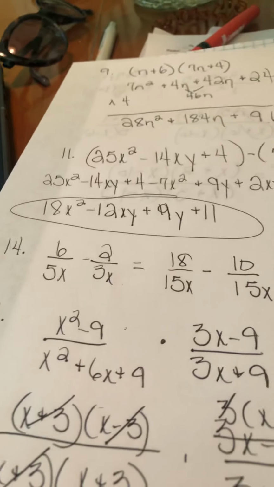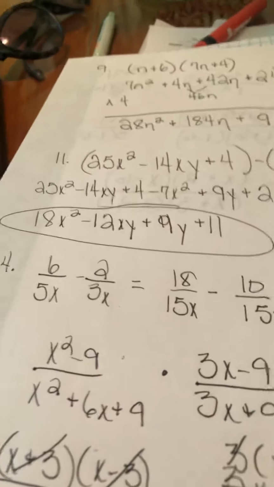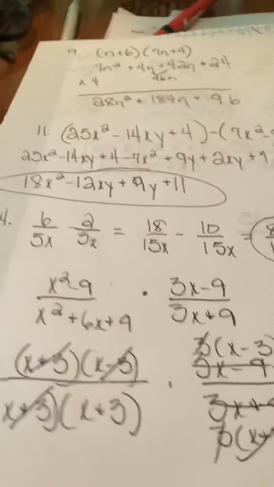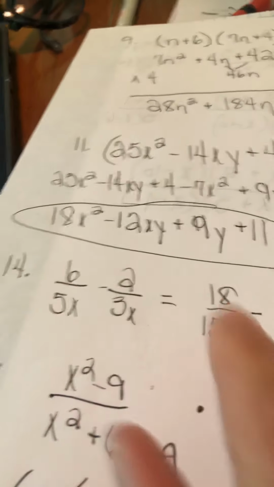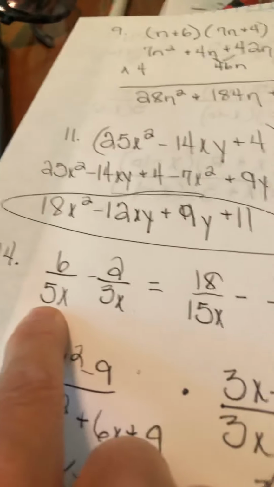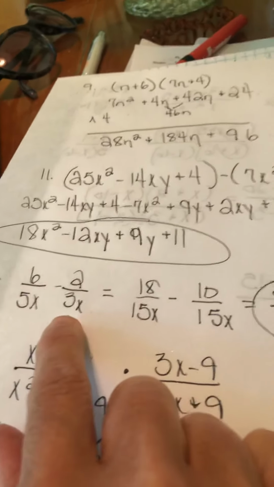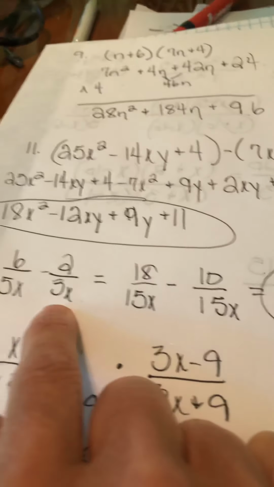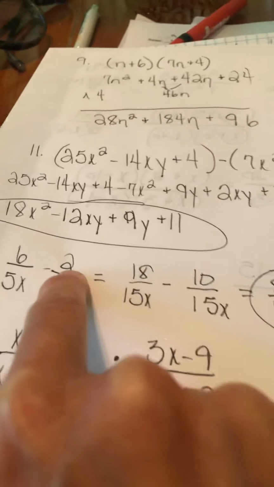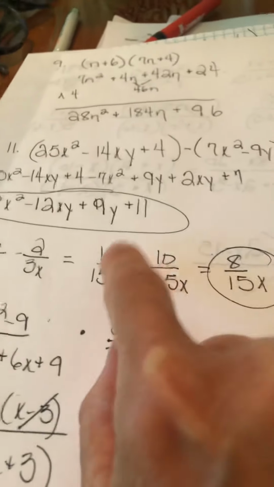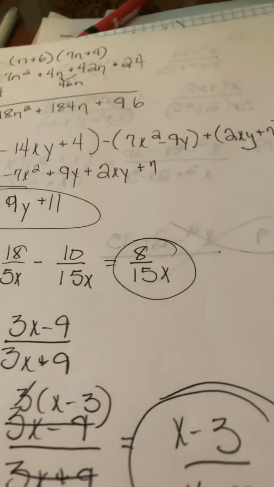Okay, then with number 14, you had to subtract. Now, this one I would have thrown out because I really did not work with you guys on subtraction. But here you just had to get a common denominator, which between 3 and 5 would be 15, and x is just x. So if we multiply 5x by 3, we get 15x, and then 6 times 3 is 18, minus, and then 15x divided by 3x is 5. So we have to multiply 3x by 5 to get 15x, which means we have to multiply the 2 by 5 as well to get 10. So 18 minus 10 is 8, and then just bring over your common denominator, and that would be your answer.